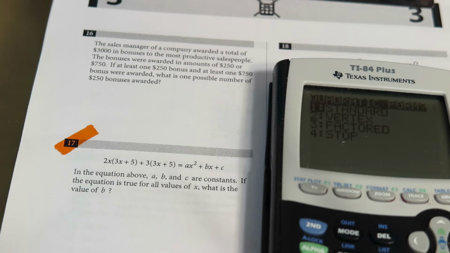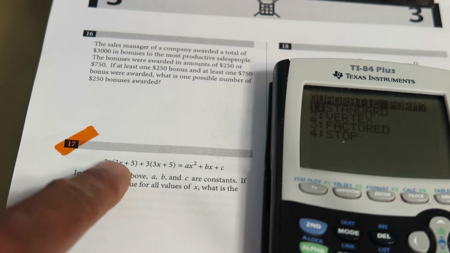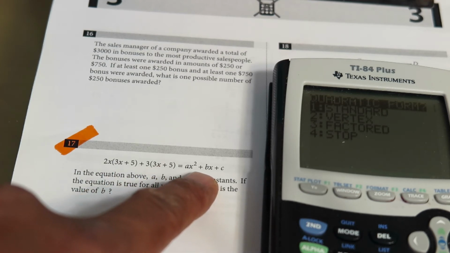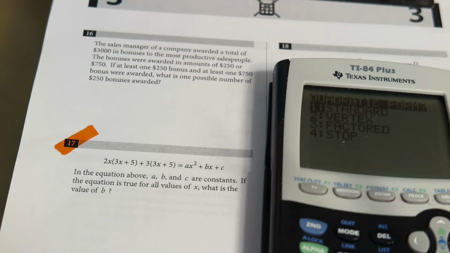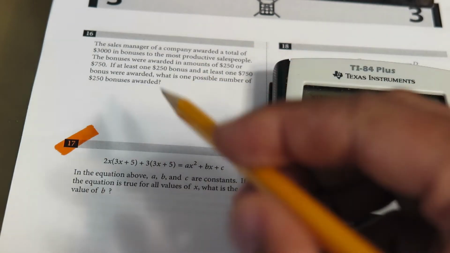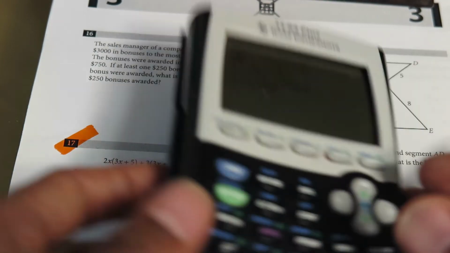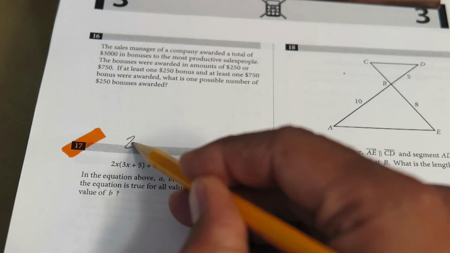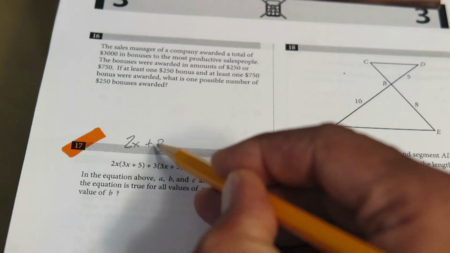So here, in this case, this is grouping more or less, right? Or we can say it's factored, and we want to put it in the standard form. So I would choose option 3. Now, what I really need to do here, and what I want you to see, is that this would be the same thing as 2x plus 3.